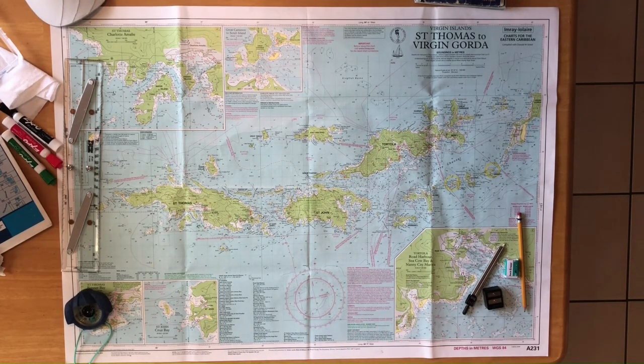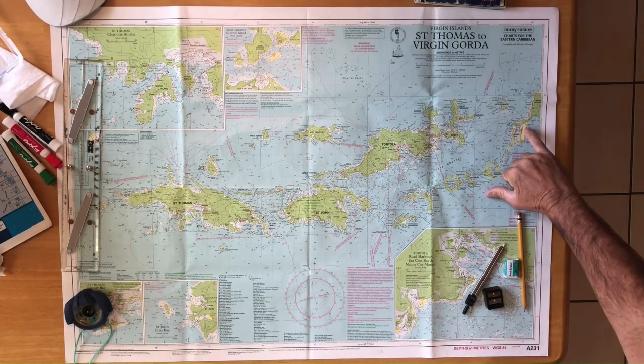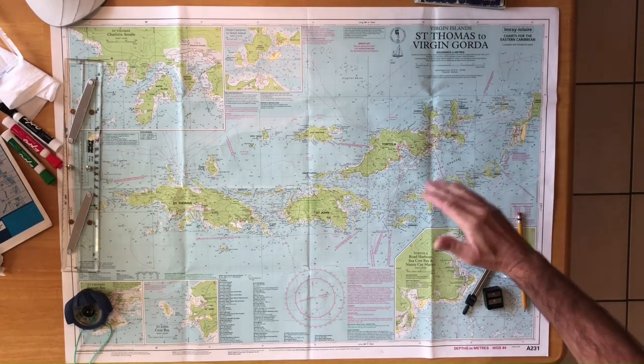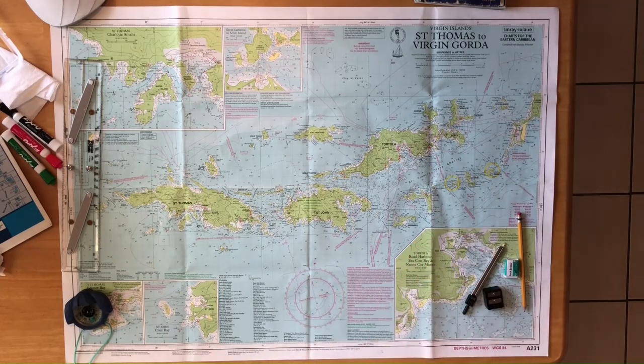And if it's tan, then tan is actually land that dries out at low tide, so it covers and uncovers. And then we have the green, and the green is land. So those colors, if you're using eyeball navigation as we're moving around the islands, actually somewhat reflect what you'll see in the real world.